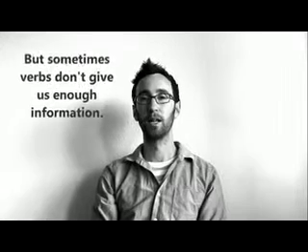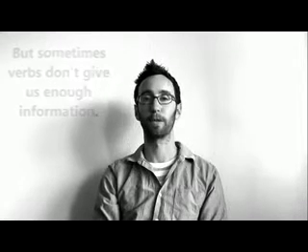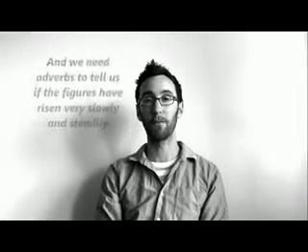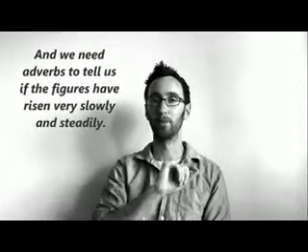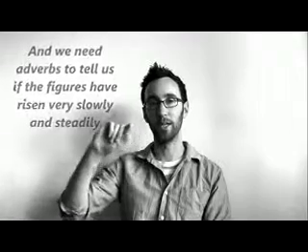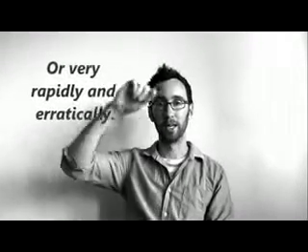But sometimes verbs don't give us enough information, and we need adverbs to tell us if the figures have risen very slowly and steadily, or very rapidly and erratically.